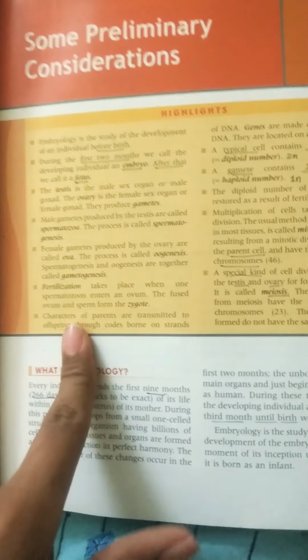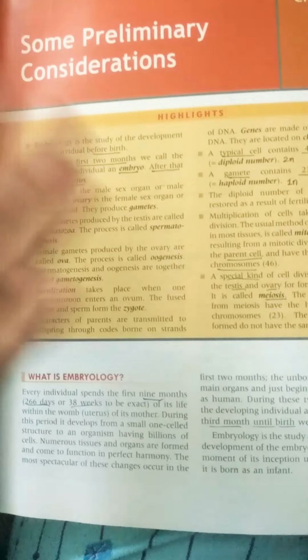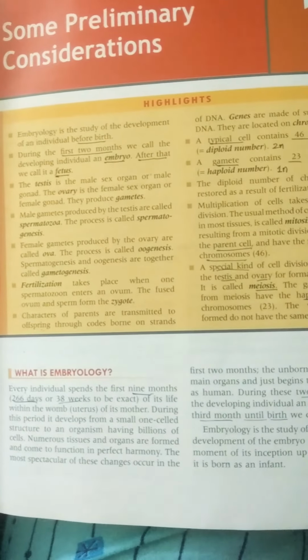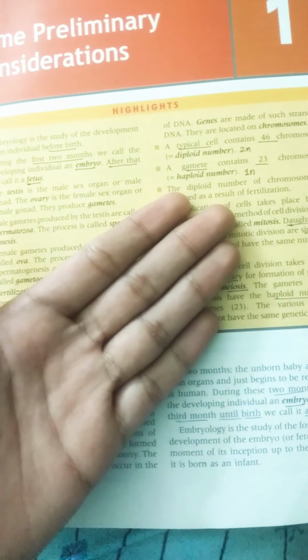Fertilization is nothing but, we know, when an ovum fuses with the sperm, forming a zygote. The order follows: first the zygote forms, next the embryo, that is up to 2 months, and from the third month the fetus. So zygote, embryo, fetus. That is the order.